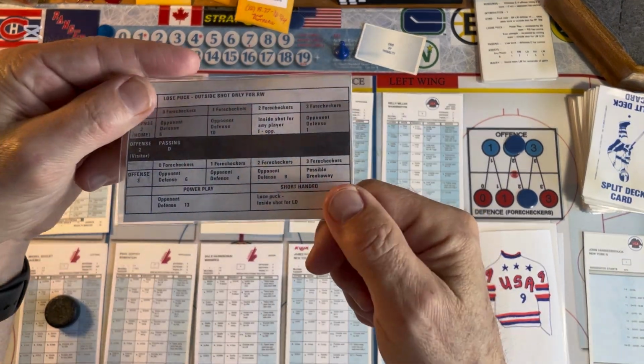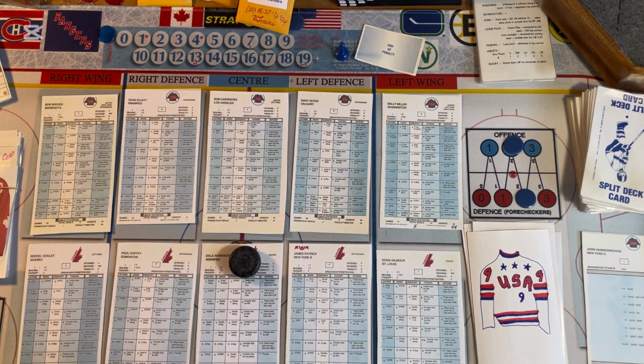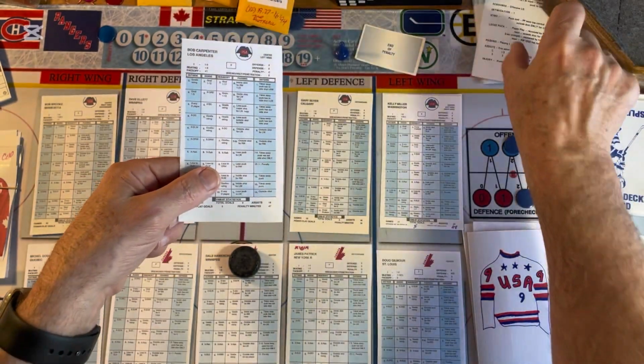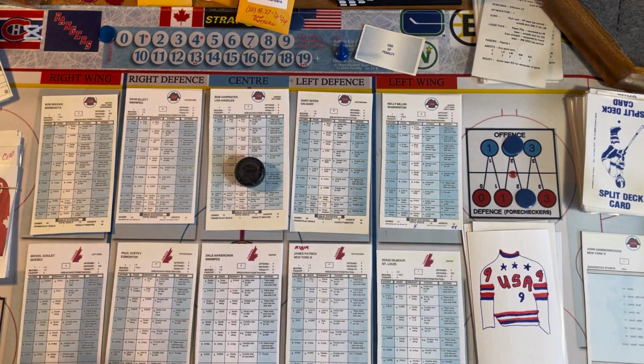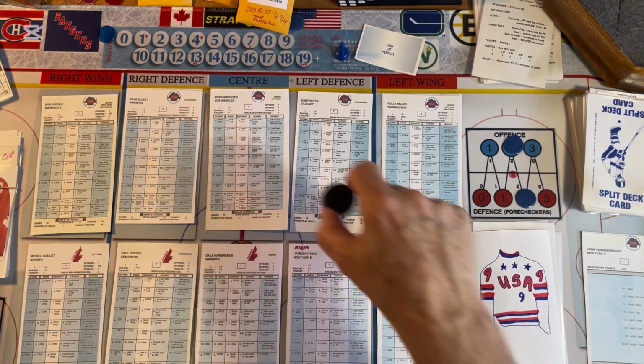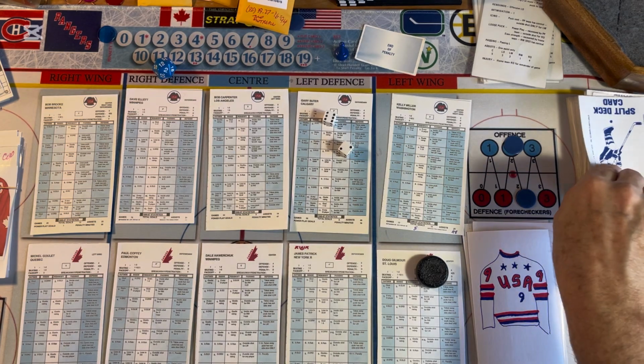Here comes Goulet, passing D. It is going to be inside shot for center. Intimidate. Carpenter is going to intimidate 1-3. It's a 1. Carpenter will take the puck away. Here come the U.S. Outside shot only for the right winger. So Gilmour's going to shoot from the outside. It's an 8. It's a save, big rebound. Canada's had these rolls all day long.